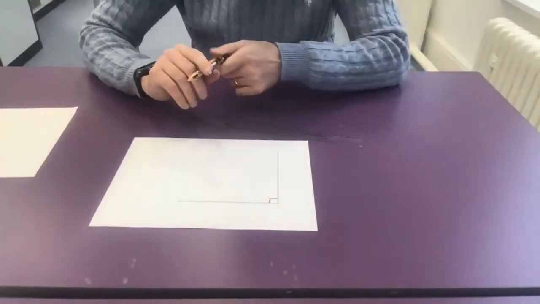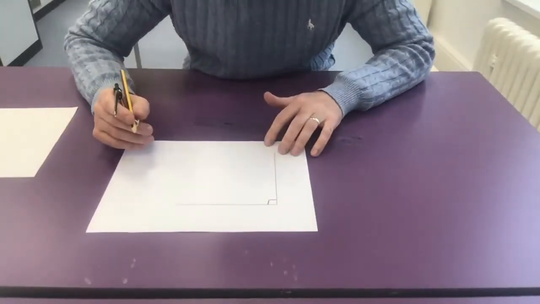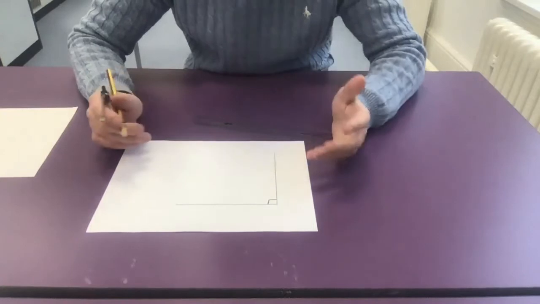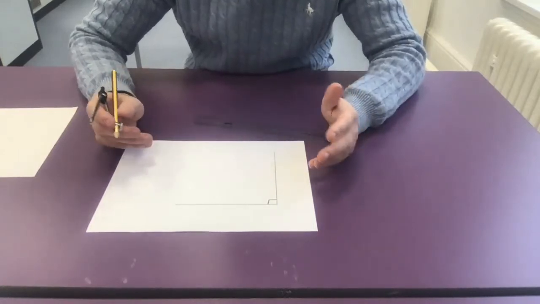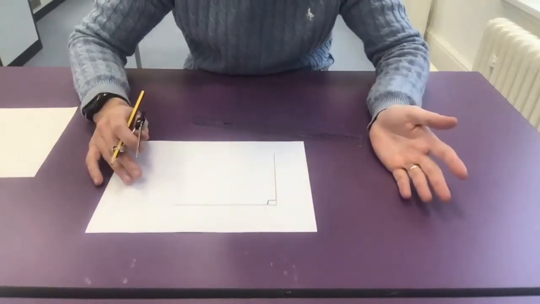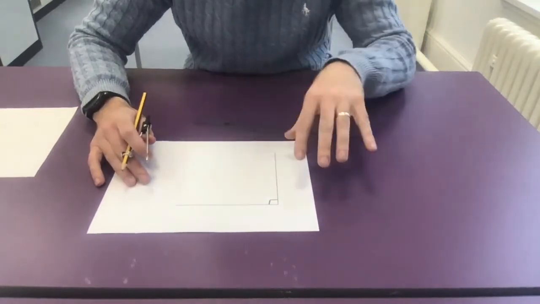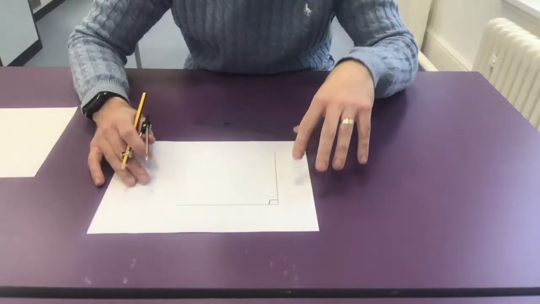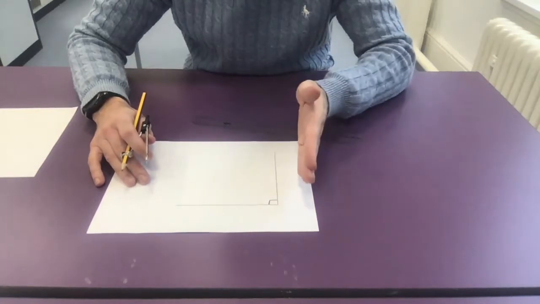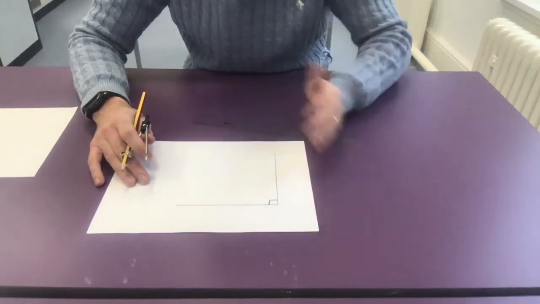Okay, guys, for this next video, we're going to create a 45-degree angle. Now, in order to create a 45-degree angle, first we're going to have a 90-degree angle, which you guys all know is a right angle. Now, if you're doing this in your squared maths books, this is going to be dead easy, okay? You simply follow the lines in the book, all right?